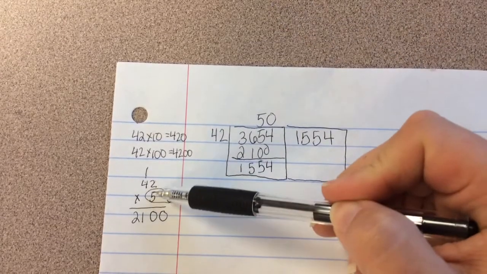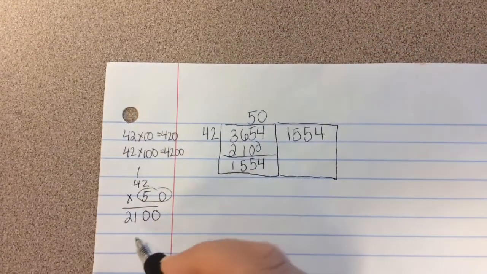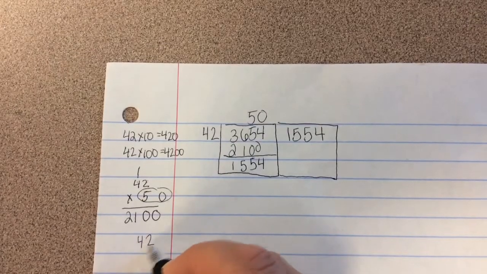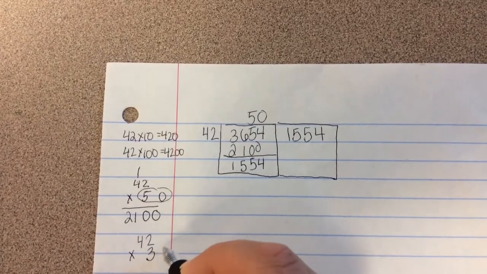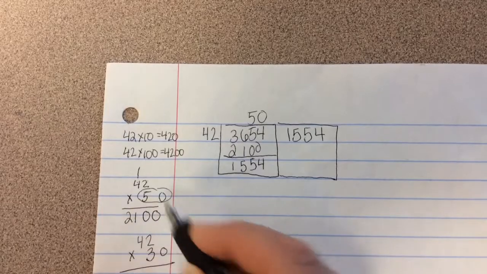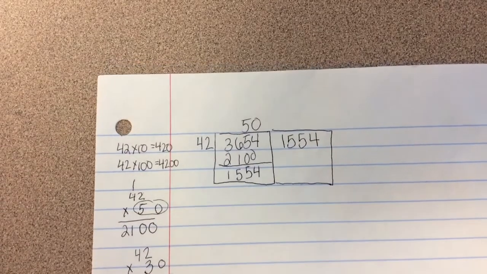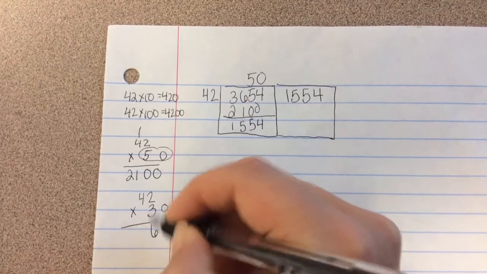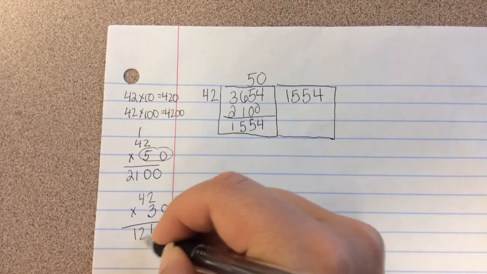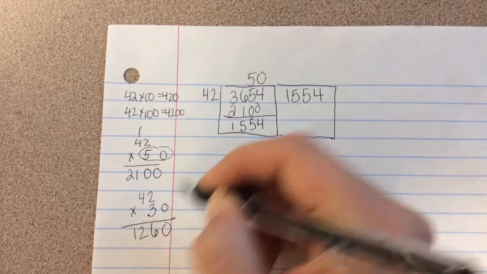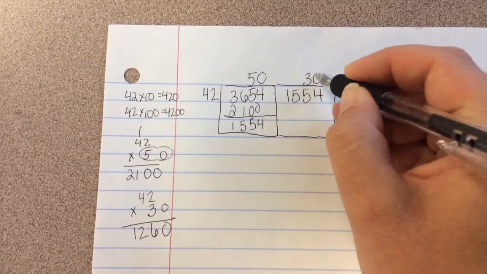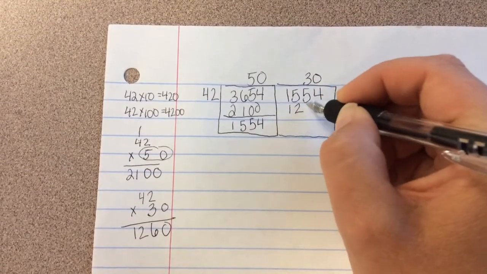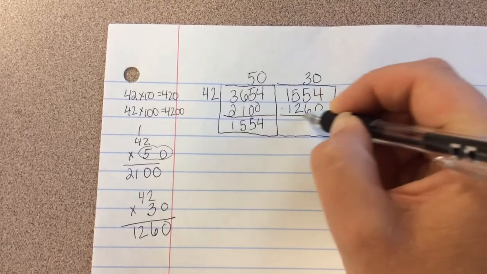So this is too big. 5 times is too big. I'm going to try 3 times. But it's not really 3 times, it's 30 times. So 42 times 2 times 3 is 6. 4 times 3 is 12. But I have to add my 0 to the end because I'm trying to do 30. So 30 times 42 is 1,260.